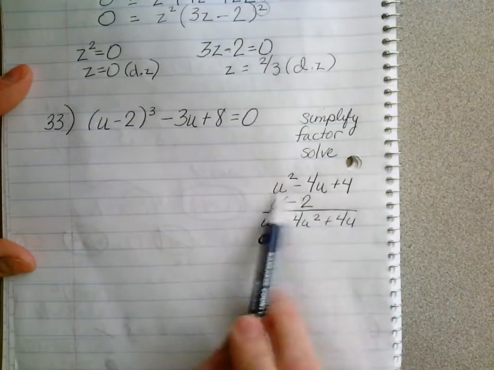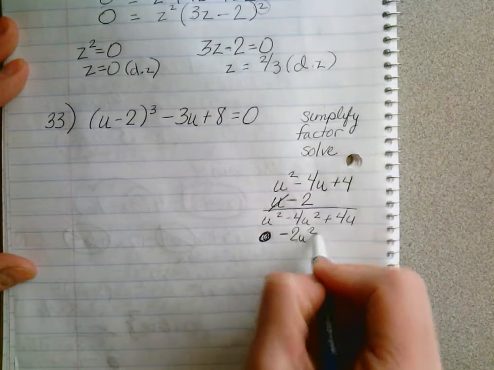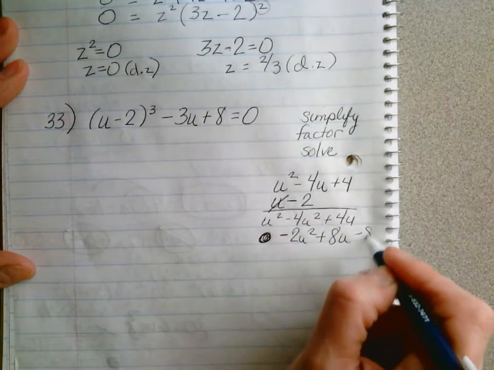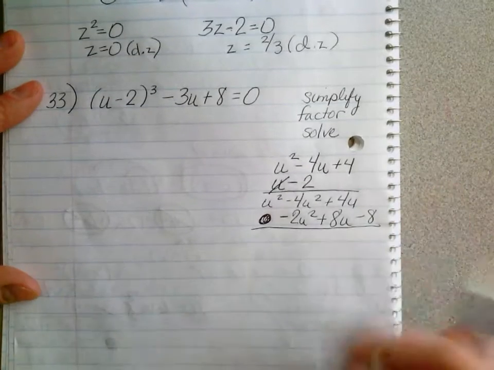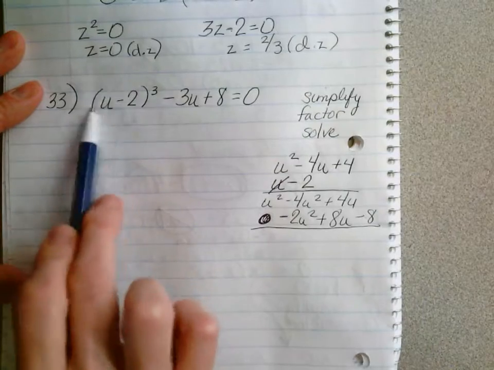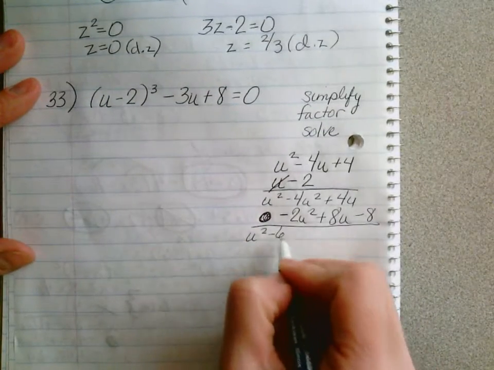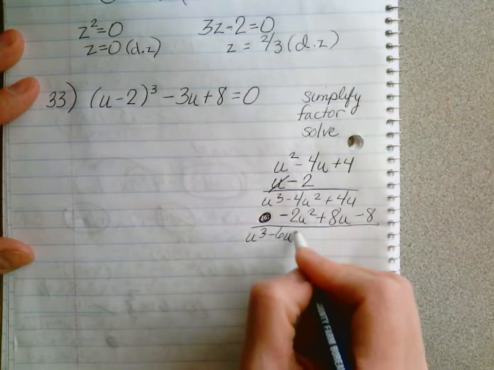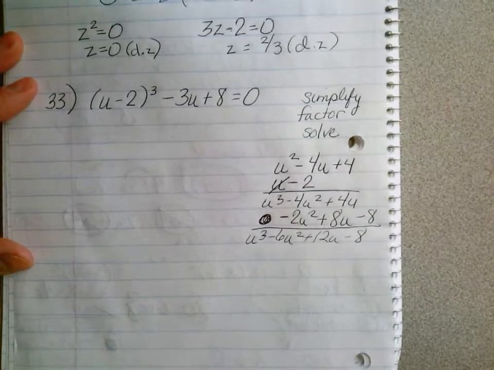Now we're going to do everything in the top by the negative 2. Negative 2u squared plus 8u minus 8. Does that look good, everybody? Okay. So the sum of these two pieces is what the product of u minus 2 cubed is, which is u cubed minus 6u squared plus 12u minus 8, okay?